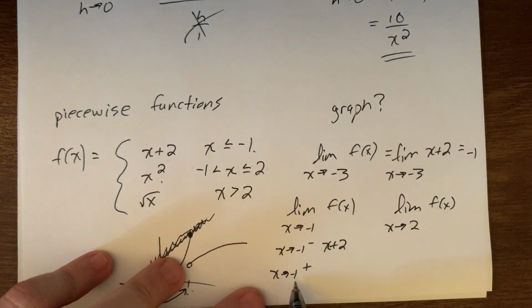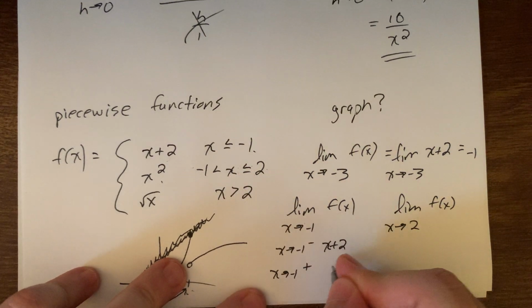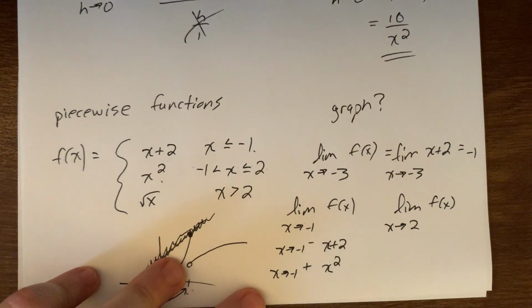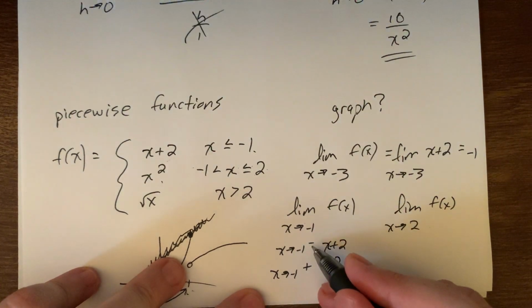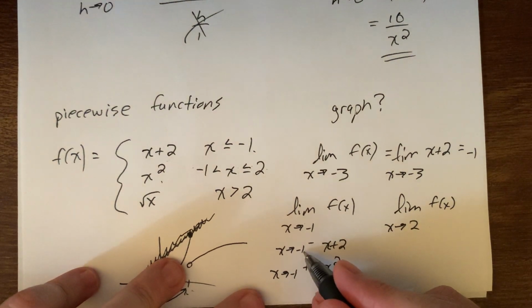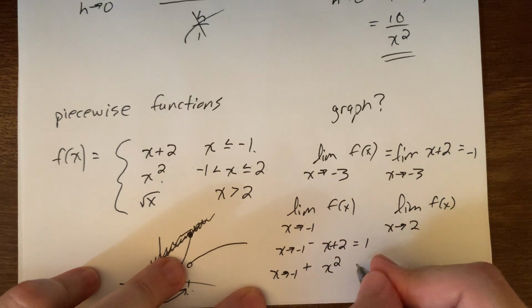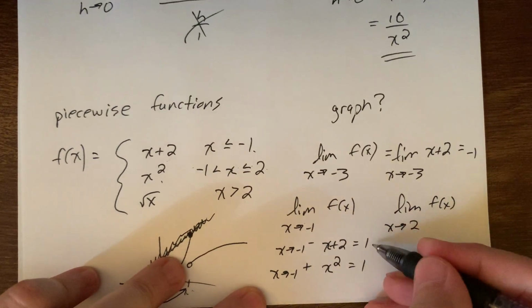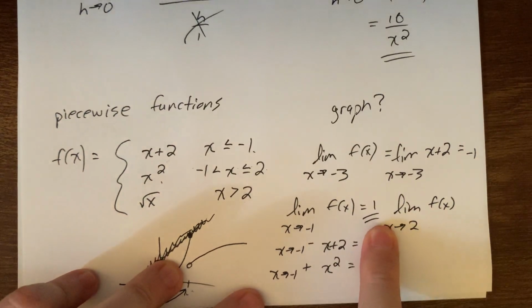And if you approach -1 from the right, -0.8, -0.9, -0.99, now all those fall into one category, and that's where I can use the x squared. Now the left and the right are done. For me to finish, I'm just going to go back to plain old -1. -1 plus 2 is 1. -1 squared is 1. My limit from the left equals my limit from the right. This answer is 1.